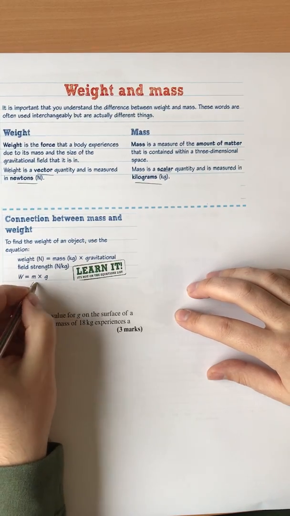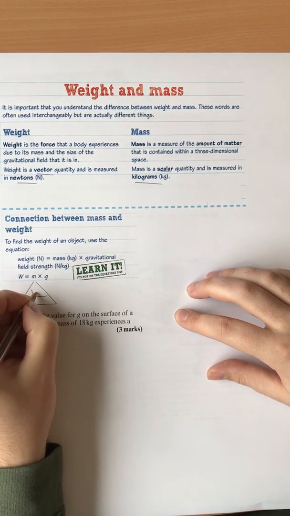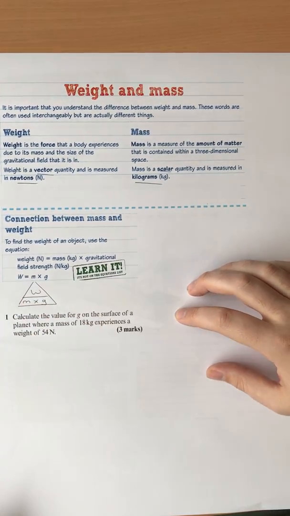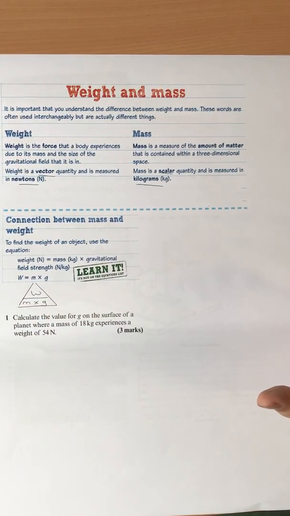Put this formula again into a triangle. W, weight, goes on top, mass times gravitational field strength on the bottom. And like I said previously, whichever variable you have to calculate, you cover with your finger and you know what to do with the rest of them.